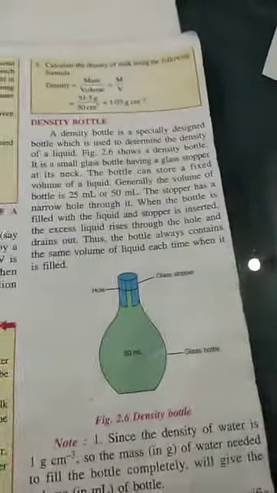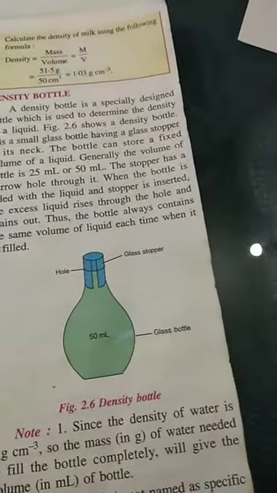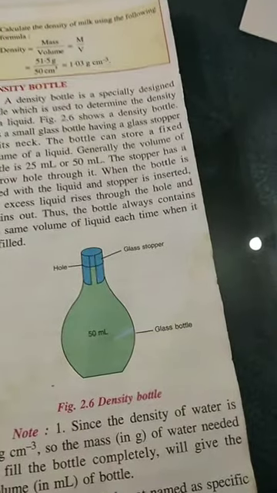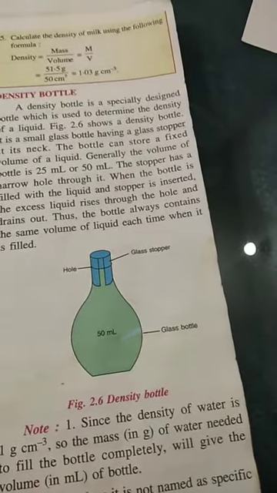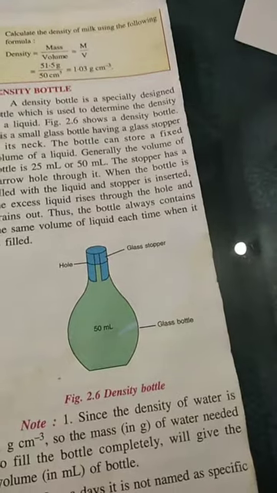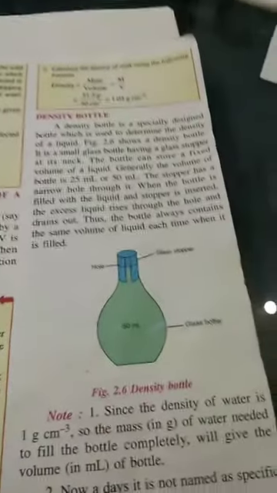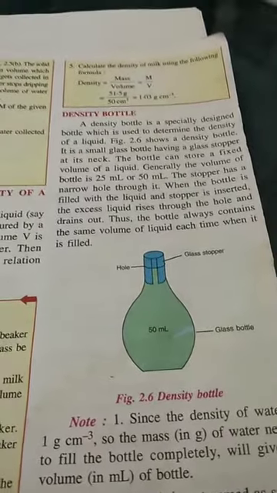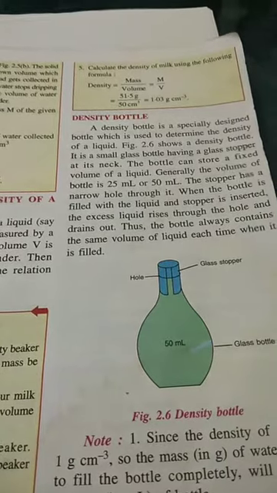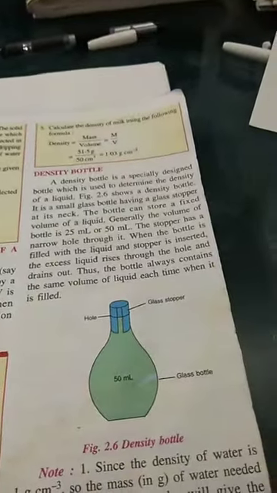In the next class we will go through the density bottle, how the density bottle is used for measuring the volume of liquid, and how we find out the density of the liquid with the help of the density bottle.